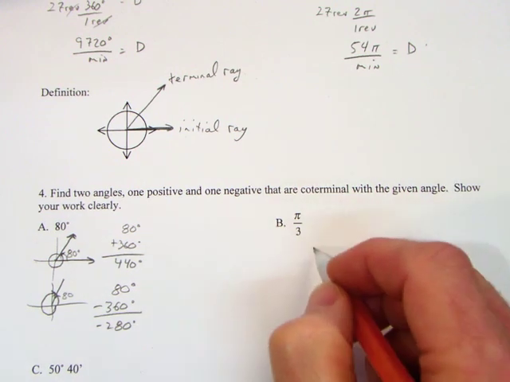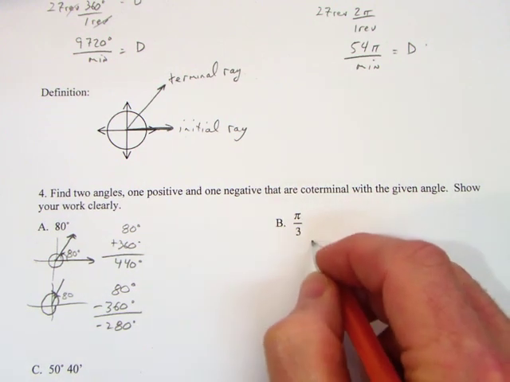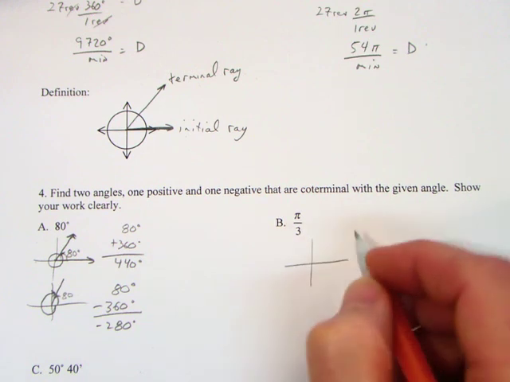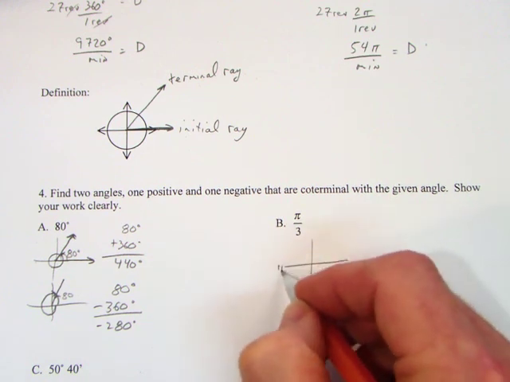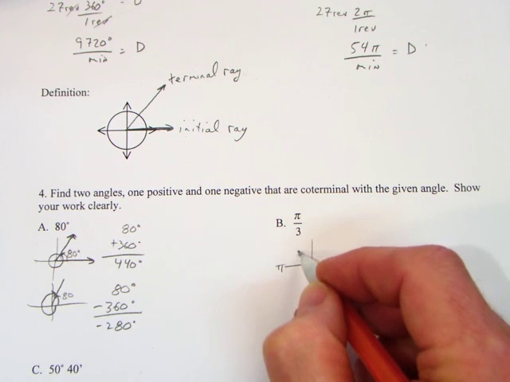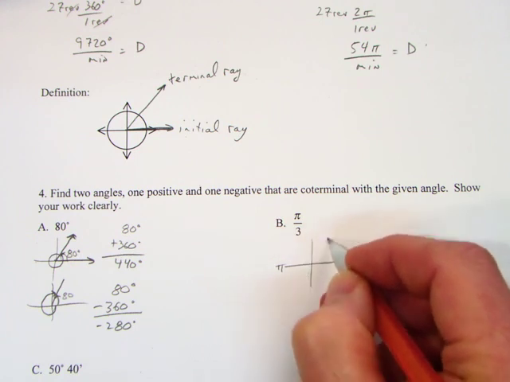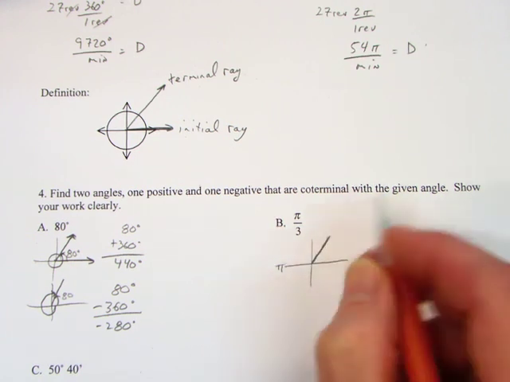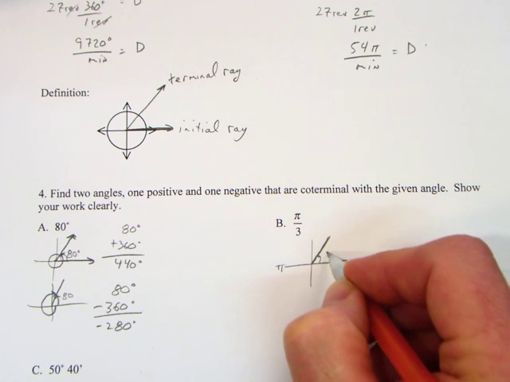Do the exact same thing with pi over 3. Can you sketch where pi over 3 is? Well, we know pi is half the circle. So we want to break it up roughly into 3 equal spots, so about there. So this is pi over 3.